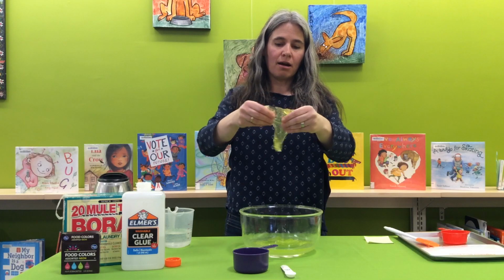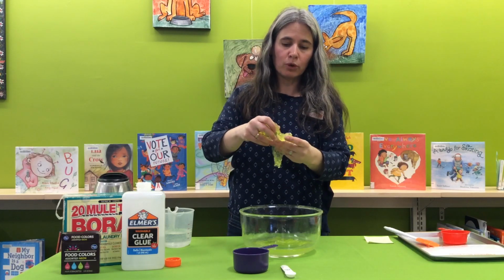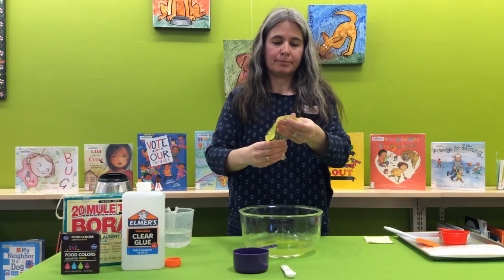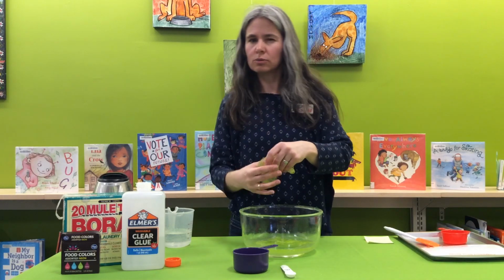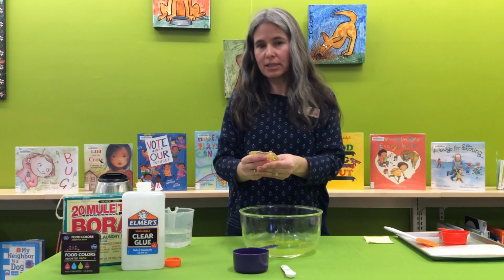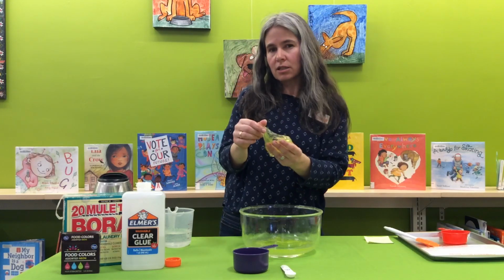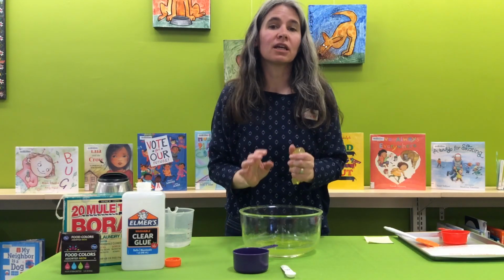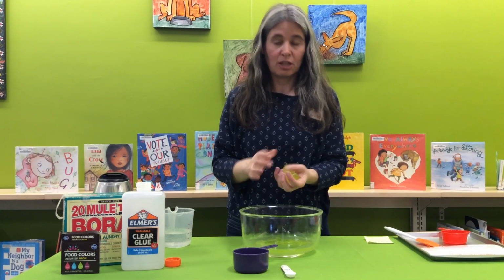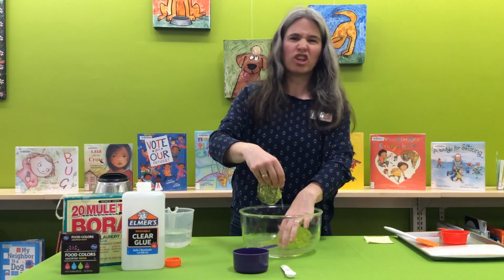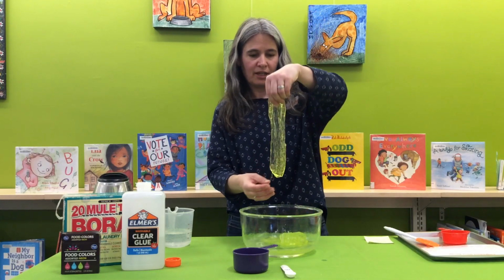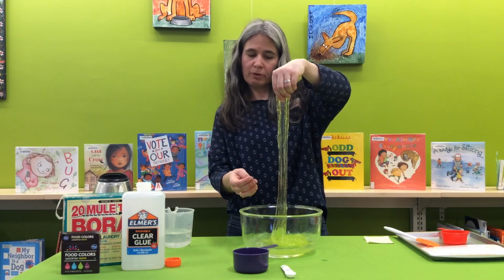And this is really fun to play with. If you get bored with Play-Doh, you can make some slime, change it up. But warning to the adults, it's a little messier than Play-Doh. It will stick to stuff, so you're going to want to keep it in the kitchen, in the bathroom, in the bathtub, somewhere where it's easy to clean up, not on the carpet. So that's what it looks like, and it's super fun to play with.